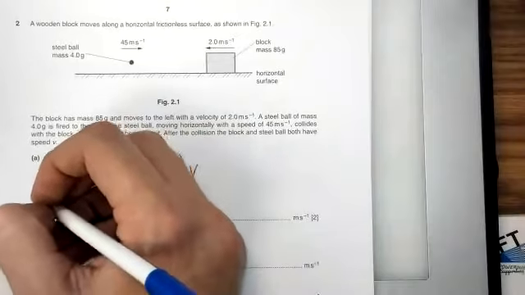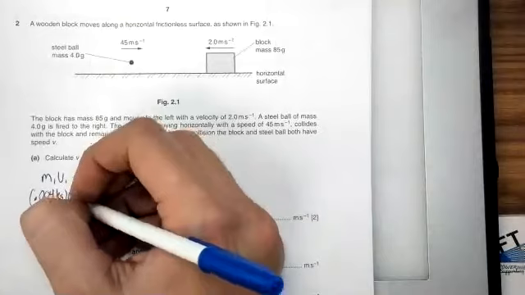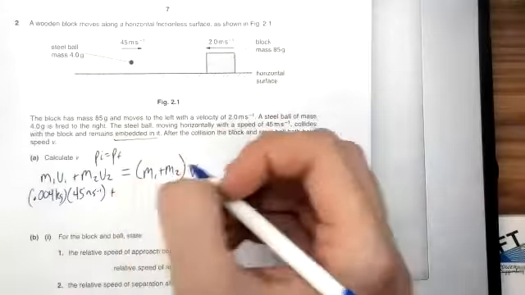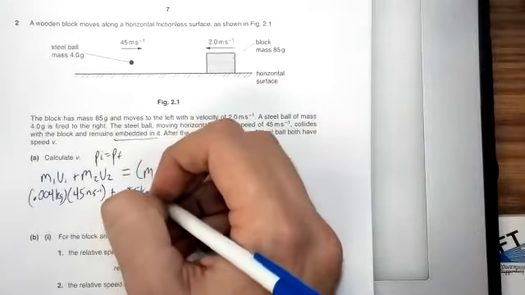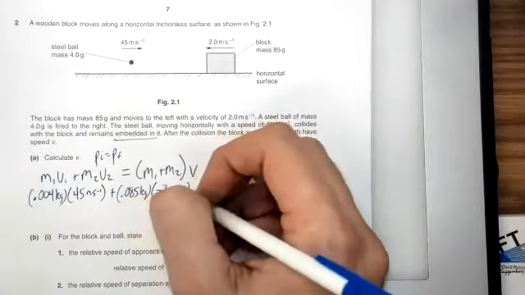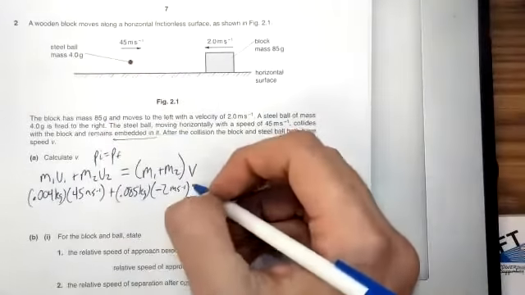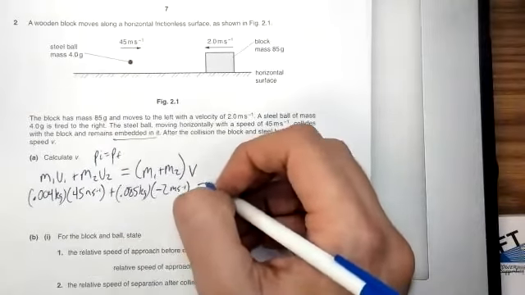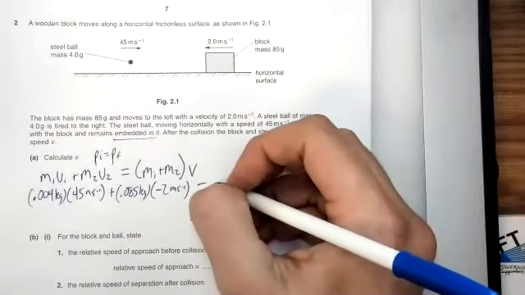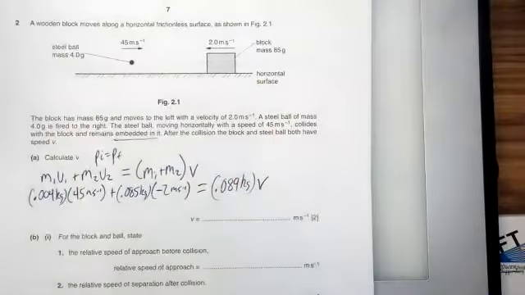Substituting in values, I've got 0.004 kilograms, right? 4 grams is 0.004 kilograms, traveling at a speed of 45 meters per second. Plus object 2 has a mass of 0.085 kilograms, and it's going at a velocity of -2 meters per second, right? We have to make this negative because we've assigned right as the positive direction. That's equal to the sum of the masses. So 4 plus 85 is 89 grams, or 0.089 kilograms. And then the shared speed v is what we want to solve for here.